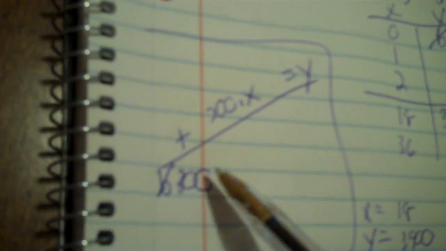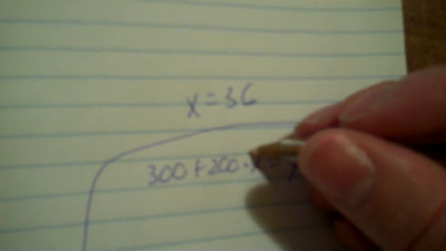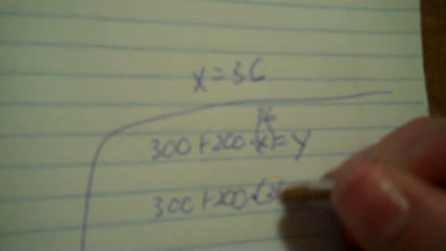You could add 200 and go 500, 700, but that doesn't really help us, so I'm not going to do it. So the equation is 300 plus 200 times X equals Y. Now, 36 is the one we want, so it goes in for X. If X has a dot, you need to put it in parentheses and replace it with 36. So 300 plus 200 times parentheses 36 equals Y.